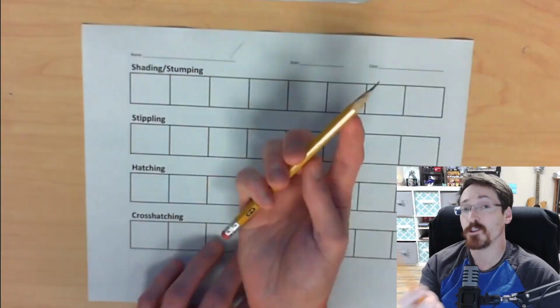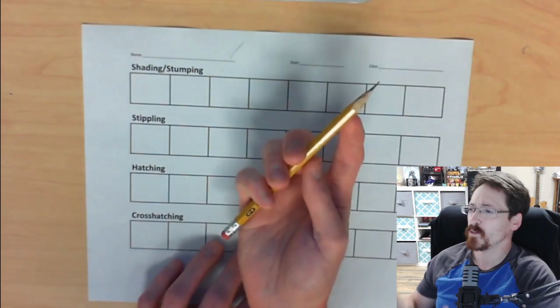and make them look 3D. I always make sure to give you examples. Just like this one. For today, you're going to be getting a piece of paper that looks something like this.